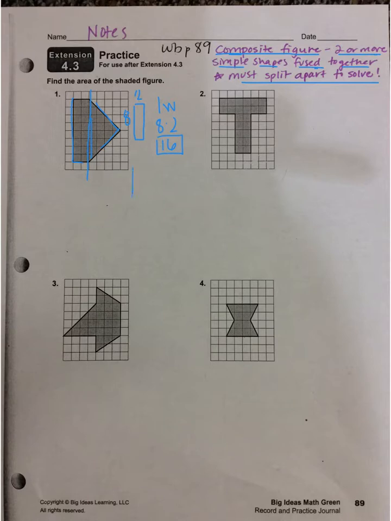The triangle: if we count 1, 2, 3, 4, that would be 4 as the height, and again 8 here. 1, 2, 3, 4, 5, 6, 7, 8. That's the same thing, and therefore 1/2 base times height. So 1/2 the base of the triangle I would probably call 8.